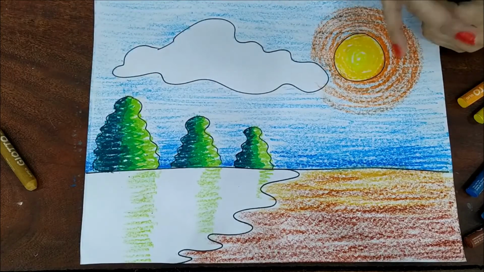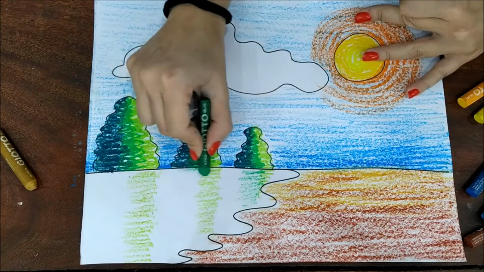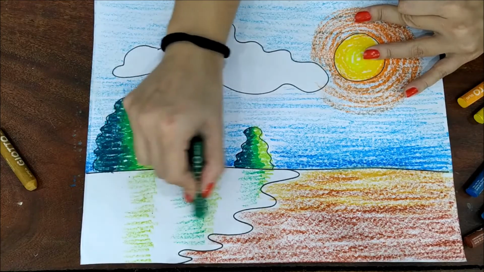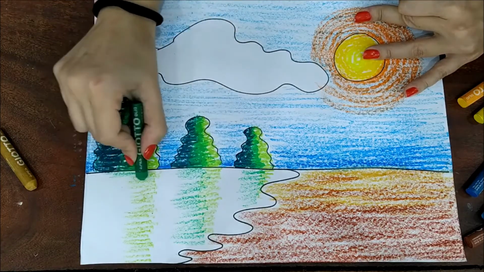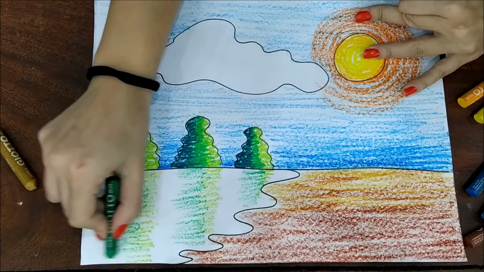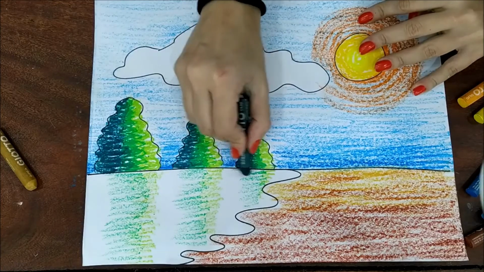The light green reflection, medium green reflection, and dark green reflection here.